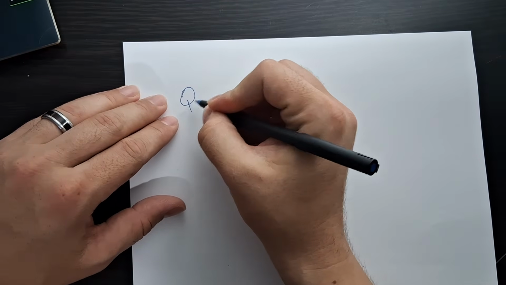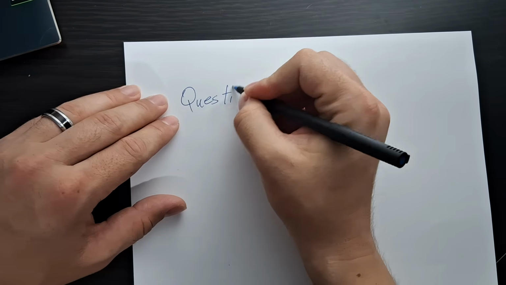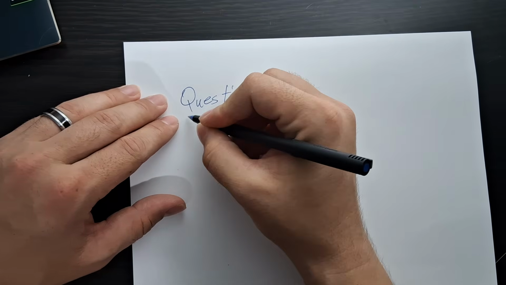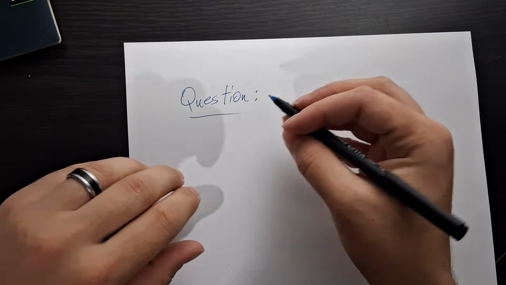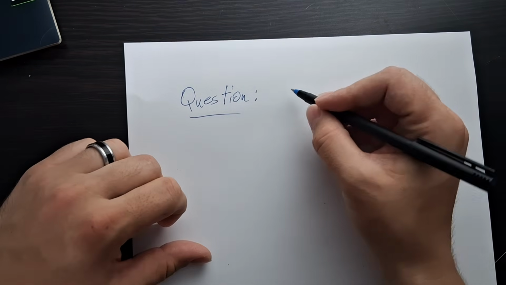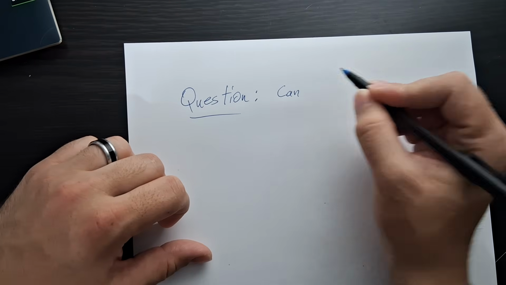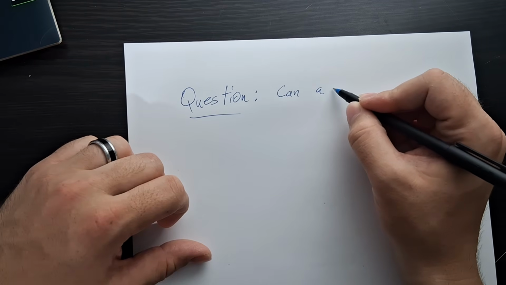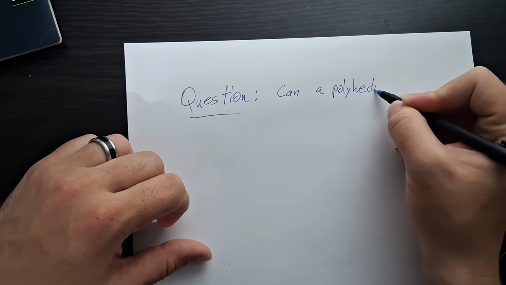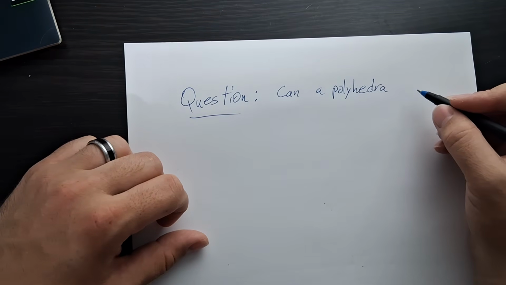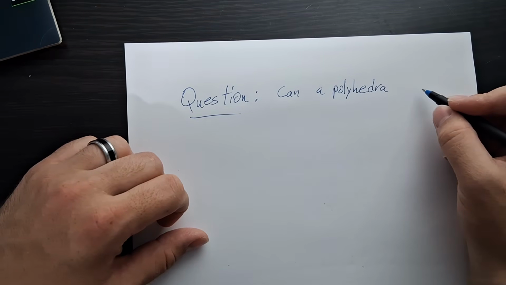Here's question 2. This one has been answered, but it's been answered as a research problem as of last year. Question 2 is, can a polyhedra, and let me clarify this.